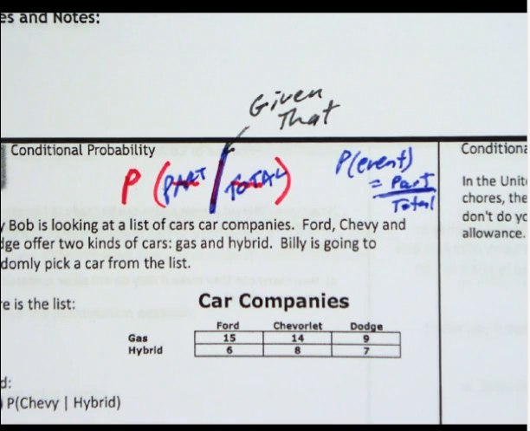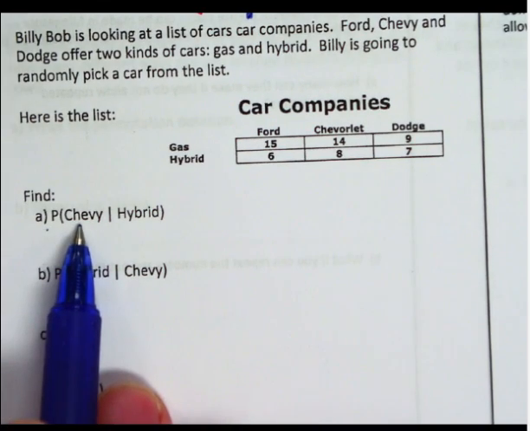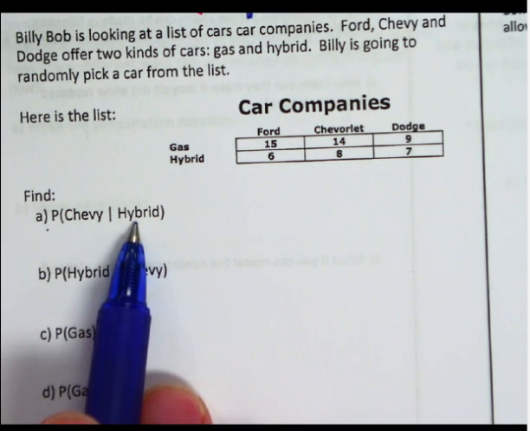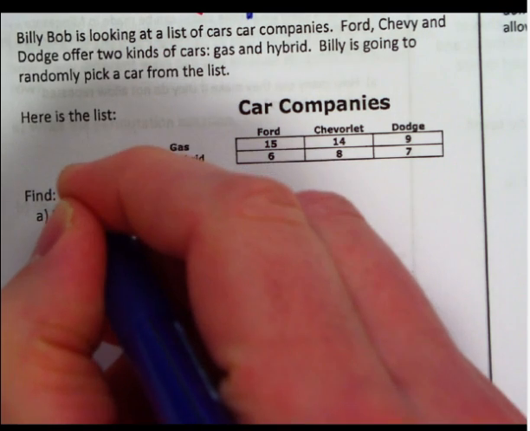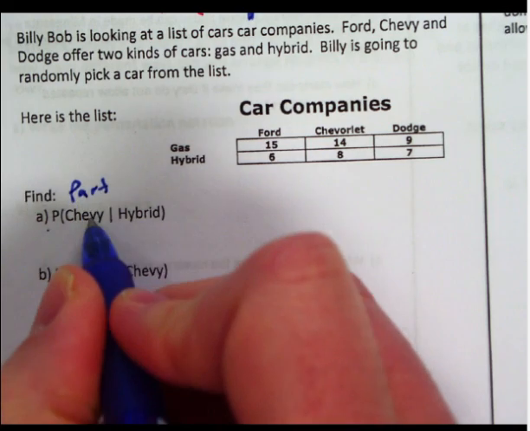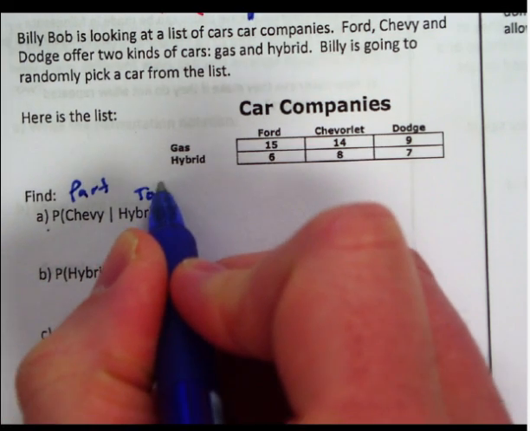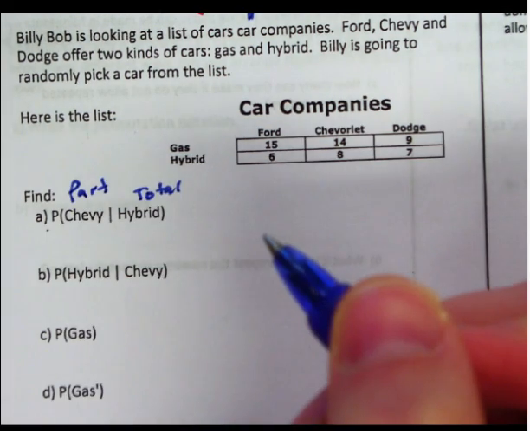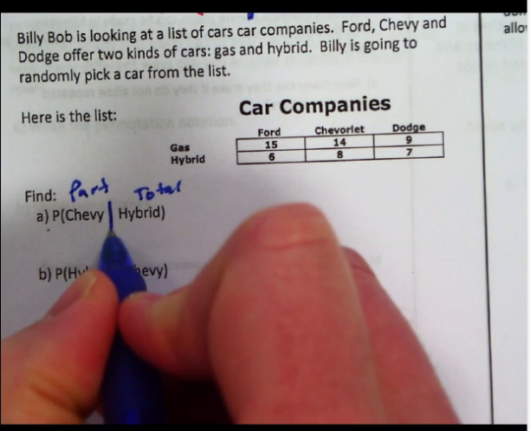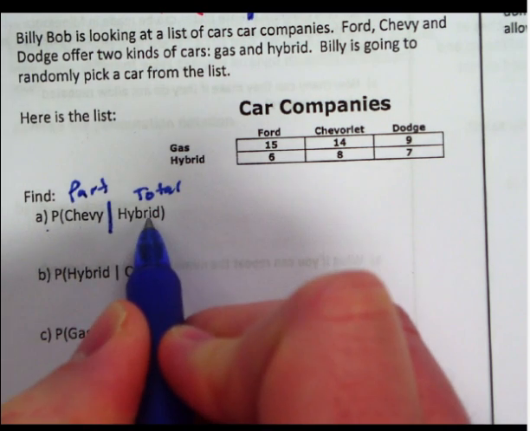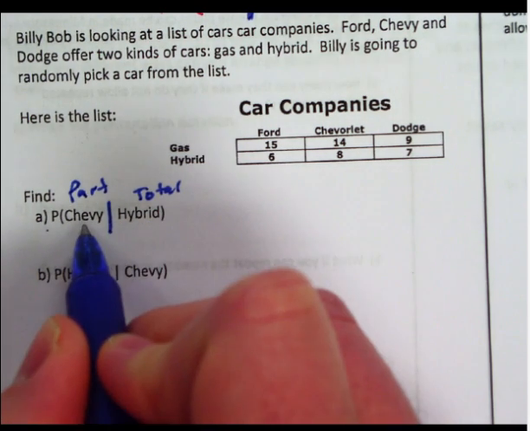that you're going to have over there in the probability of anything. So if we take a look at this then, we go over here, what's the probability of picking Chevy given that it's a hybrid? Well, Chevys become your part. What part are Chevys of the total that are hybrids? That's really all it is. It's part over total. This bar is giving that away. What's the probability of picking a Chevy given that we have a hybrid? We'll find all the hybrids and then pick the Chevys.